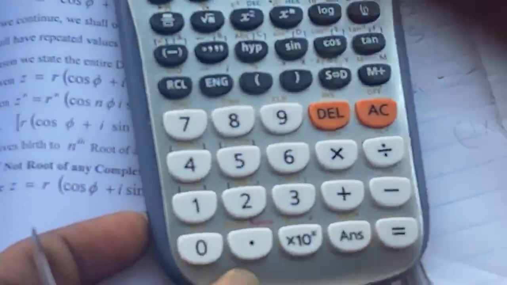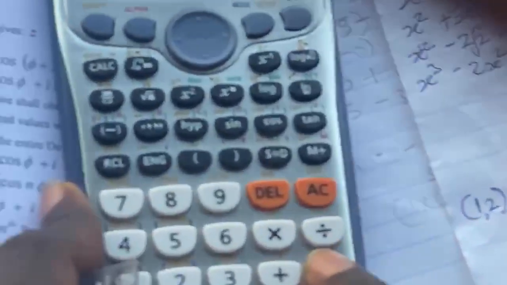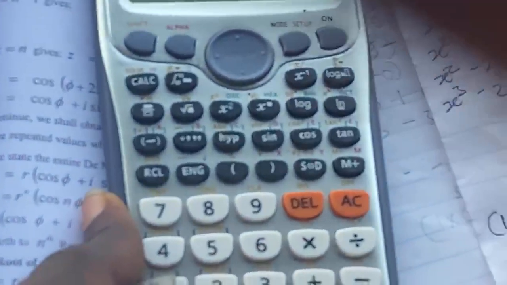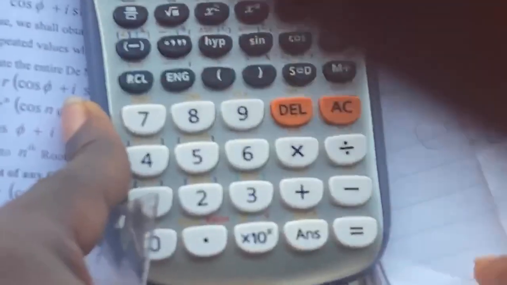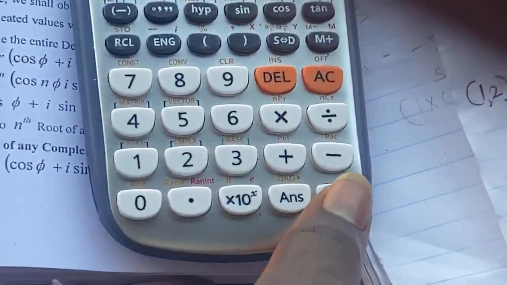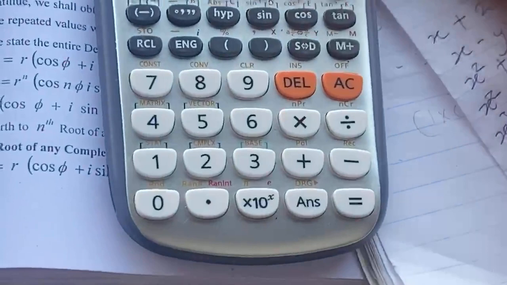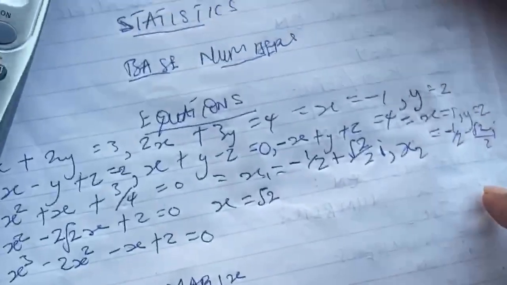So we continue. The variable of s square is 1 equal to, and the variable of s is minus 2 square root 2. Press equal to, then the other one is 2, press equal to, and then to get the answer you press equal to again, which is s equals square root 2. For both s's, s is equal to square root 2, and that is our final answer.